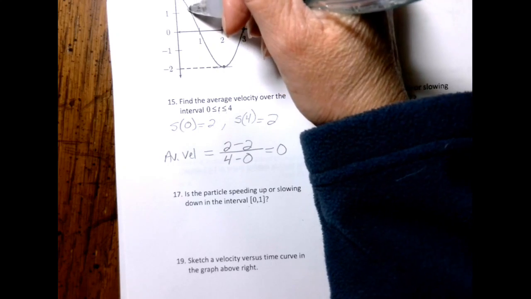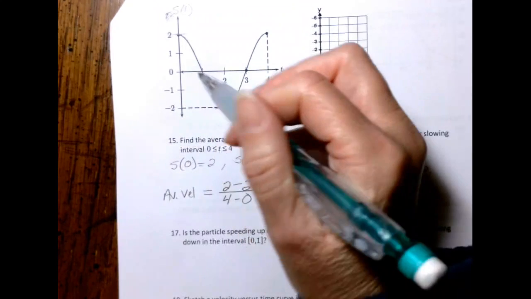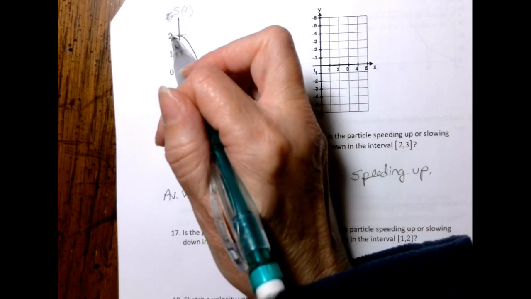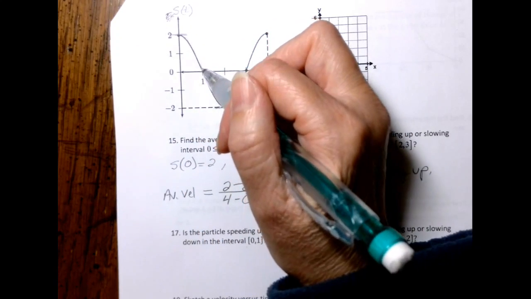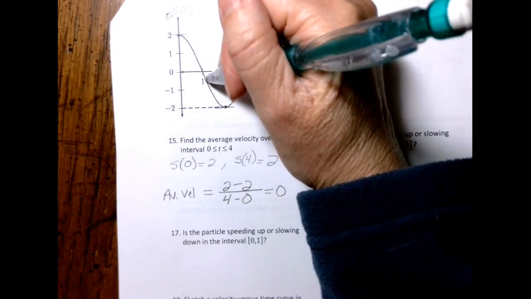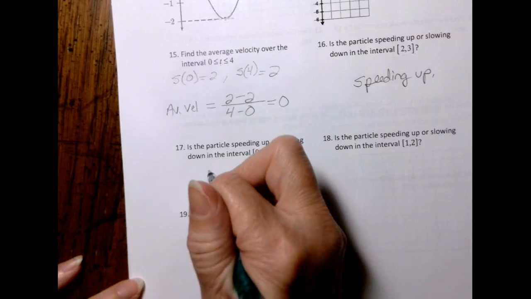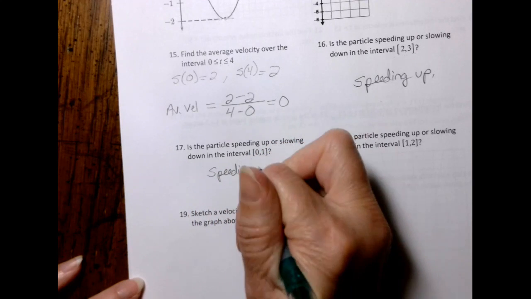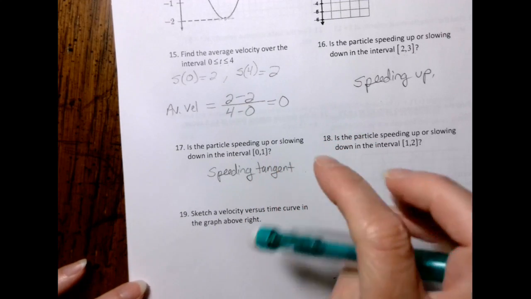So I'm going faster and faster, and because it's negative, you would think of it as going in a reverse direction. So I start with a slope of 0, and then I'm going faster and faster, but because it's negative, it's going backwards. So this is considered to be speeding up because the slopes of the tangent lines are getting steeper and steeper.